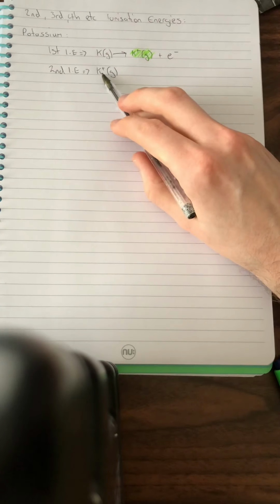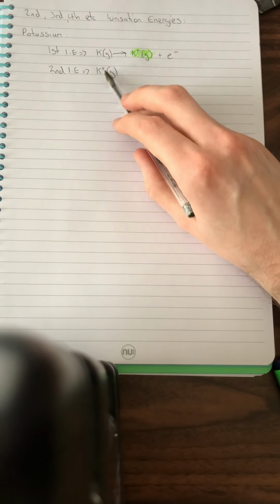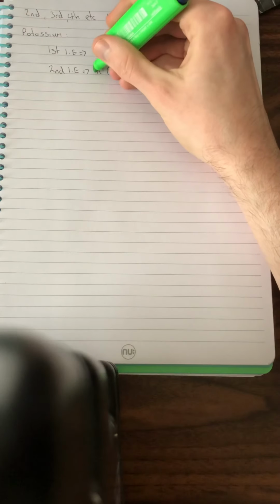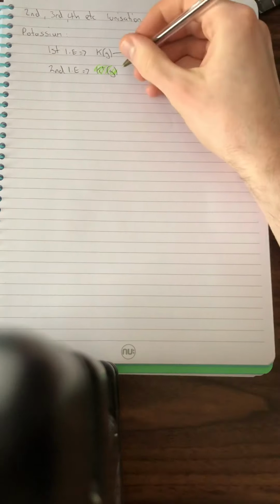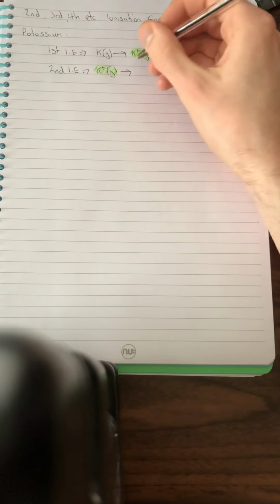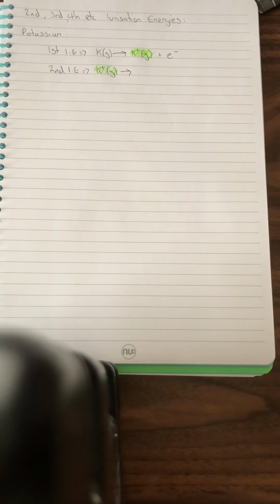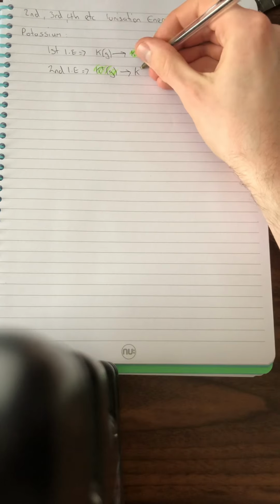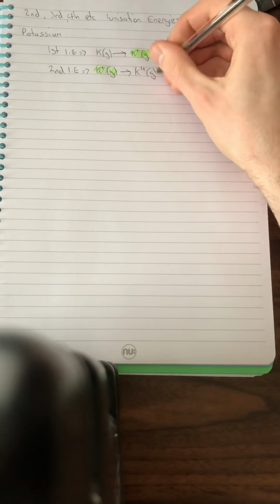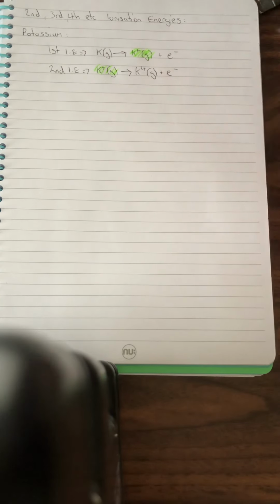Okay, because an electron's already been removed, so we start there. Now, remember, how many electrons are we removing? Think back to your definition. We're removing 1 mole. Okay, so K plus (g) will go to K2 plus (g) plus an electron.